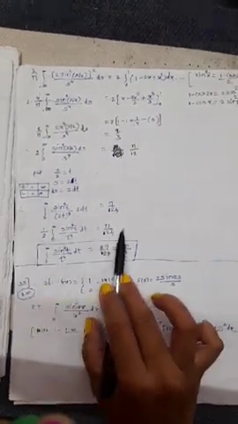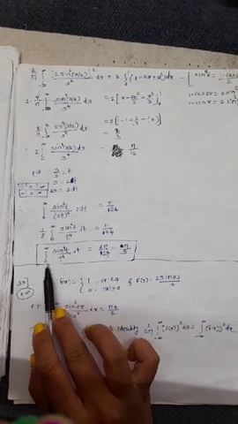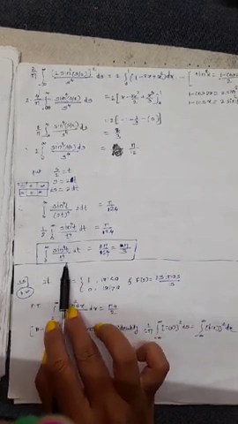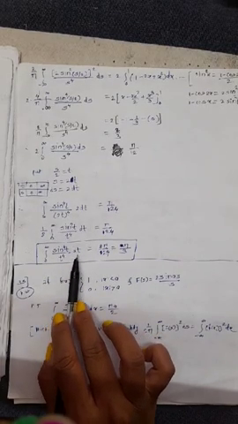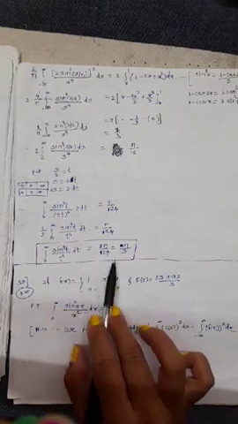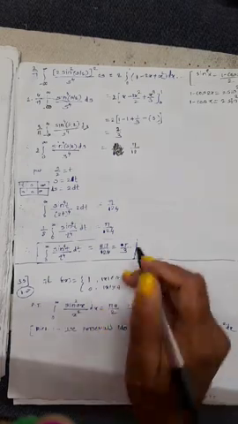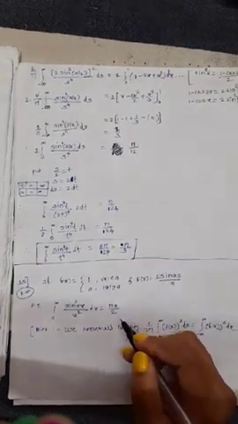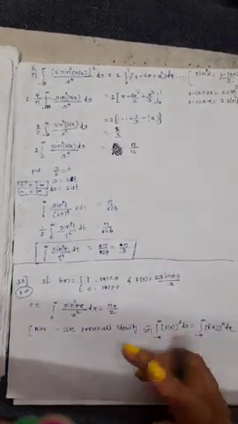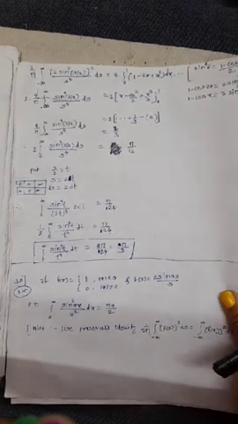Taking the 8 to the other side, we get the integration from 0 to infinity of sine raised to 4t upon t raised to 4 dt is equal to pi; 8 comes to the numerator, 8 pi by 24, that is pi upon 3. Okay, now consider the next example.